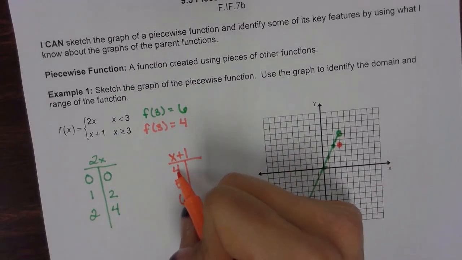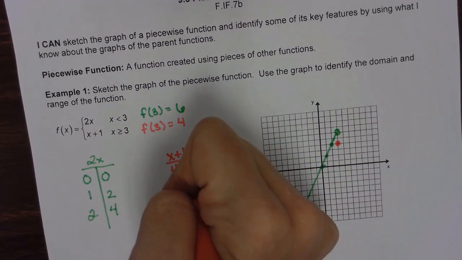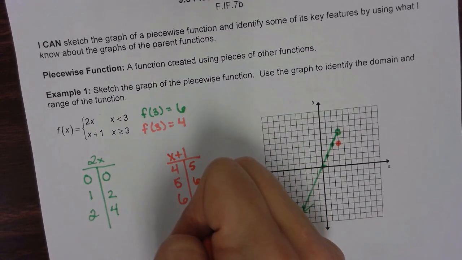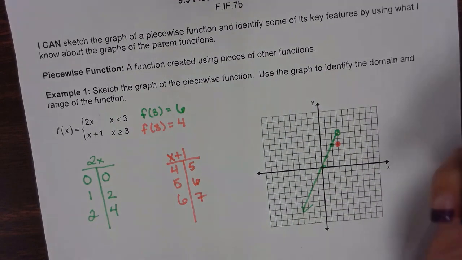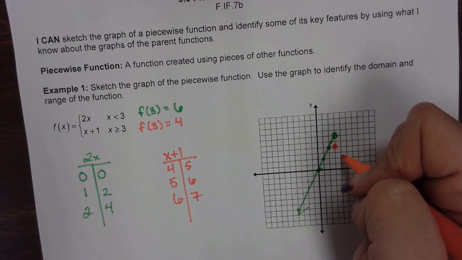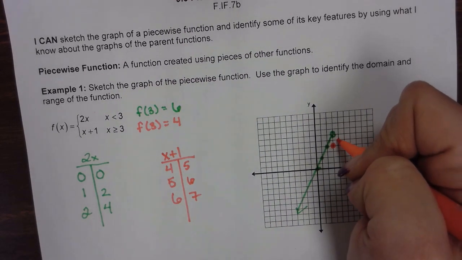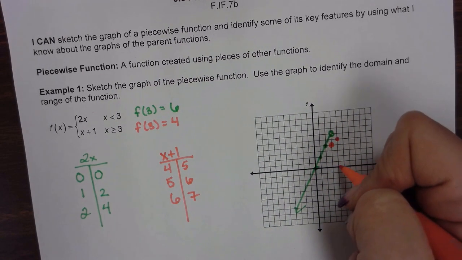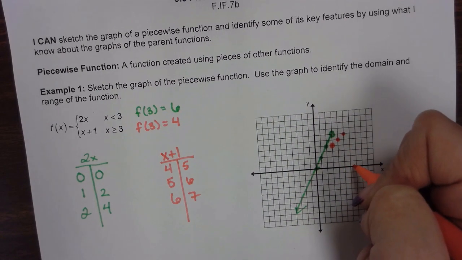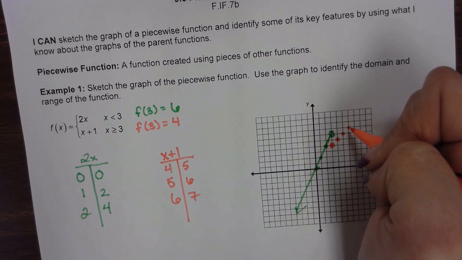I'm going to plug those in. 4 plus 1 is 5. 5 plus 1 is 6. 6 plus 1 is 7. And now I'm going to graph these points. So (4, 5): 1, 2, 3, 4, 5. And we have (5, 6), (6, 7).